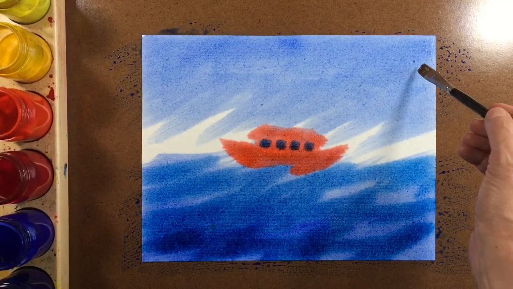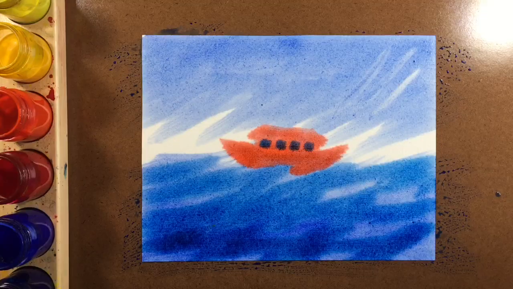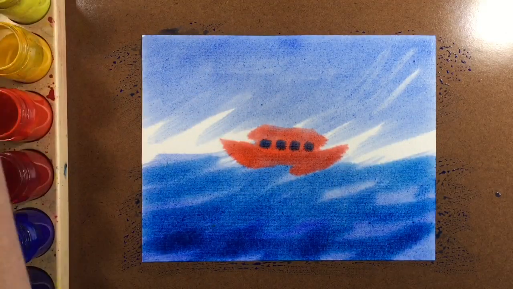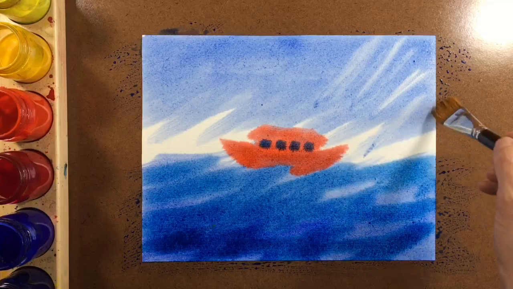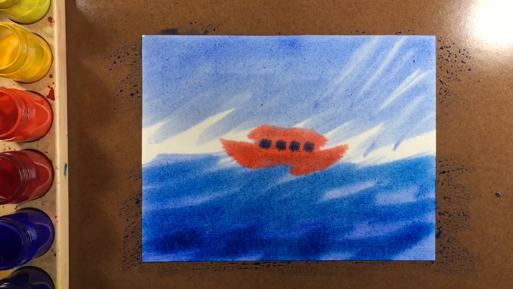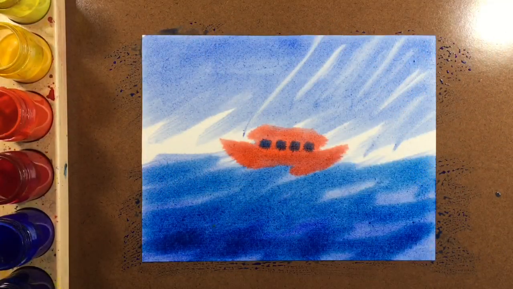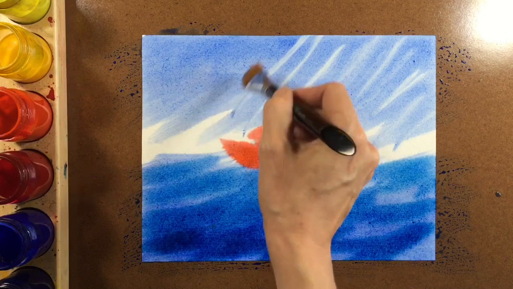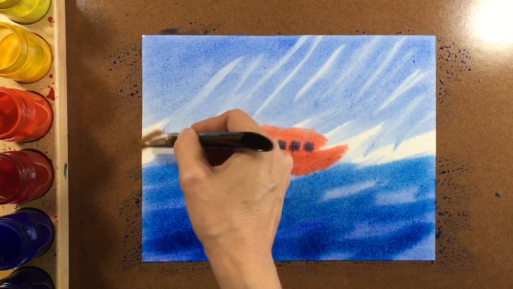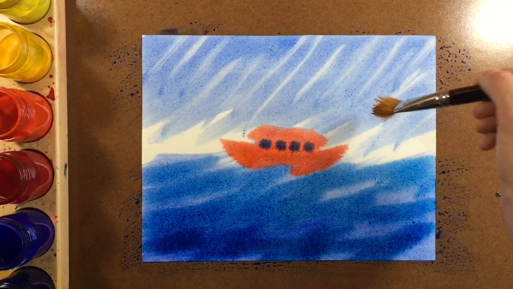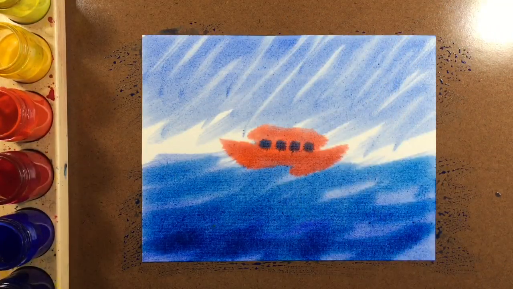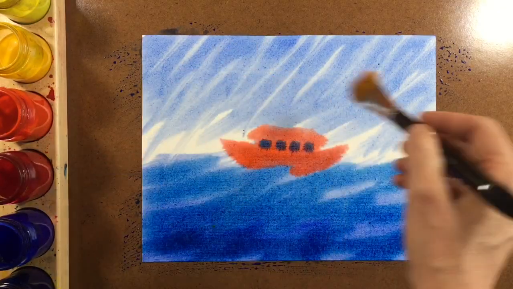Now bringing in a dry, clean brush, I can bring in the movement of the air and the rain. And this also brings in a contrast between light and dark because you're bringing the darkness of the ocean with the lightness of the sky.